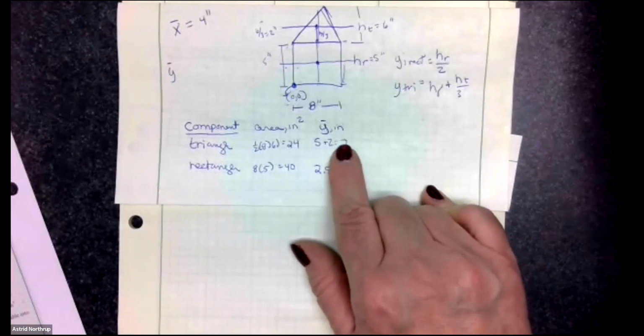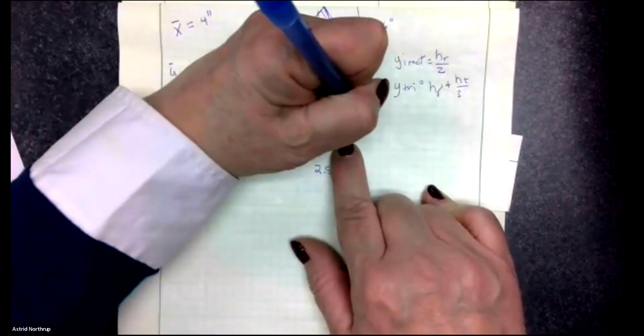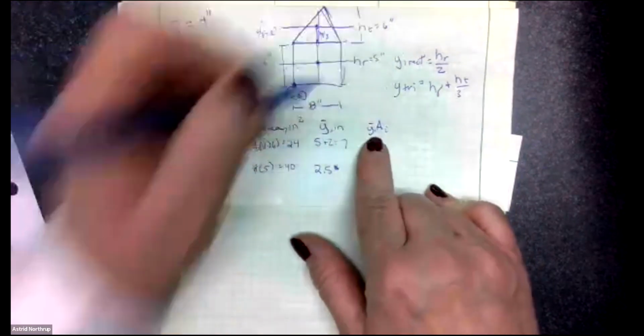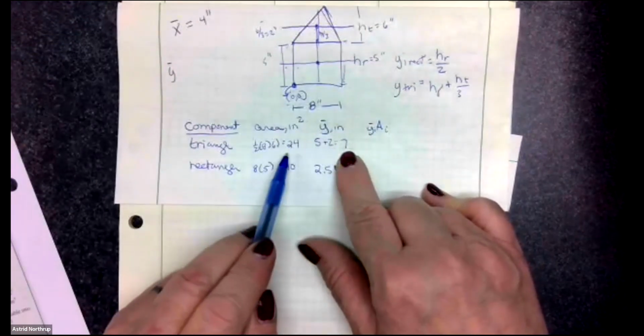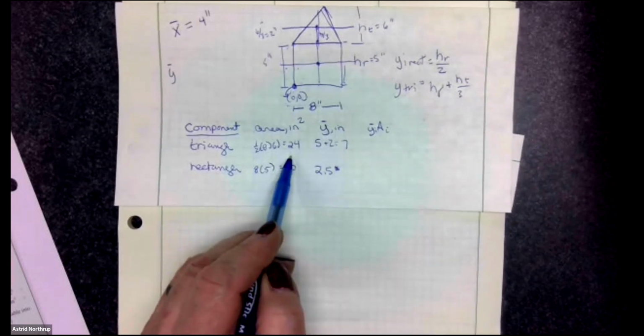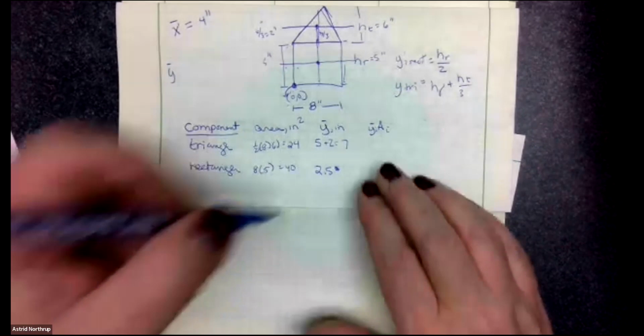Okay, now I do the pieces, Y bar times A, which is just multiplying this number by this number. I have my calculator in my office, it died. I got one right here, but it just takes me a little longer because I have to use my phone. So I feel silly, but there you go.